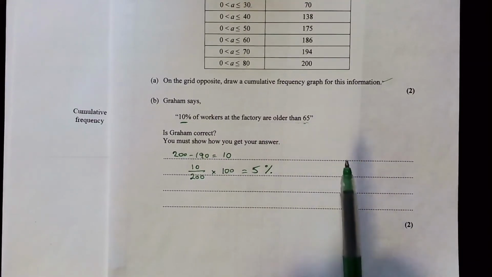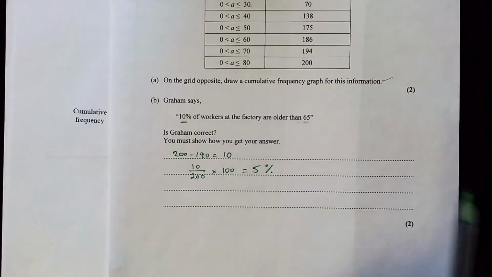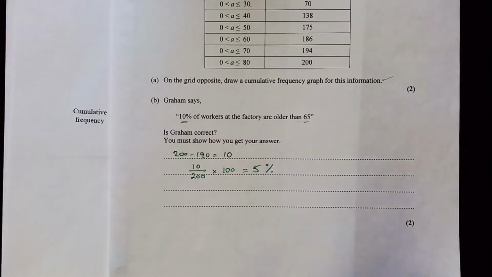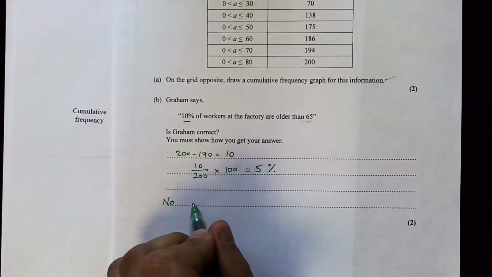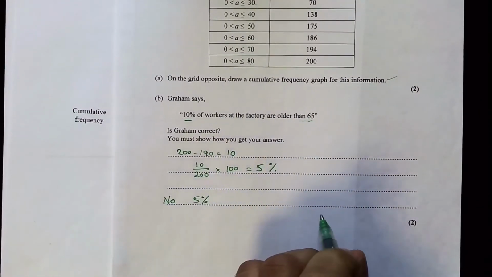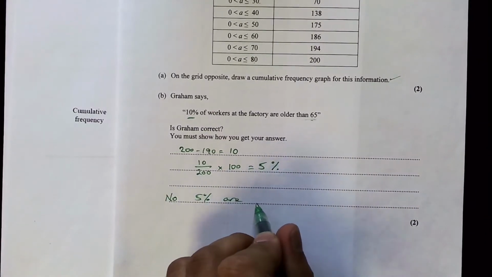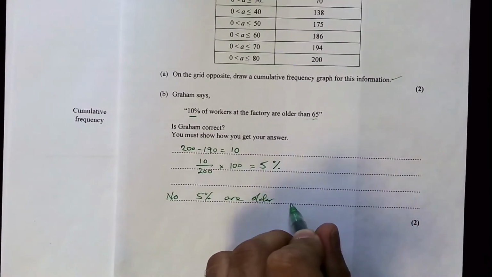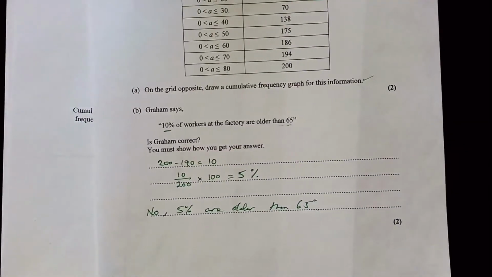Graham said 10% of the workers are older than 65. Is Graham correct? So if I use that information, I can say no, 10% of the workers are not older than 65. It's only 5%. So in final, is Graham correct? No, only 5% are older than 65. And that's my answer.